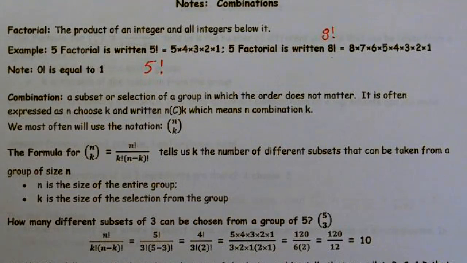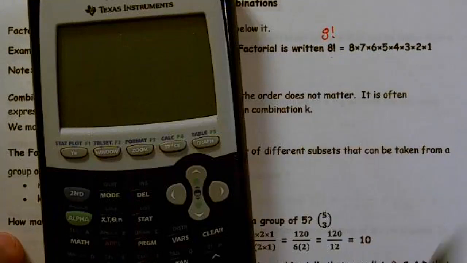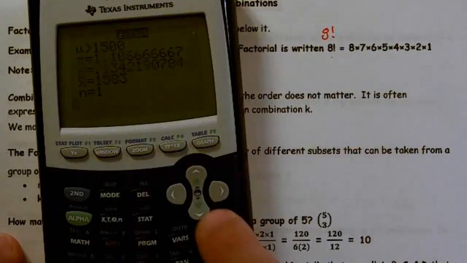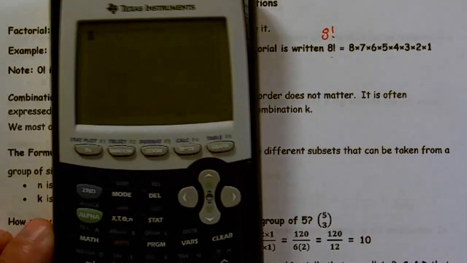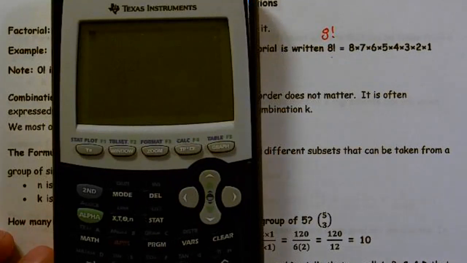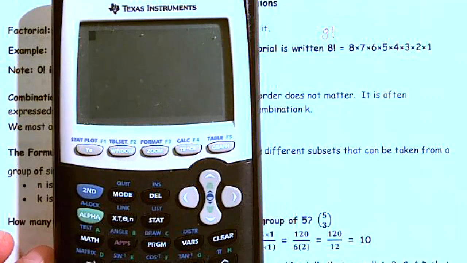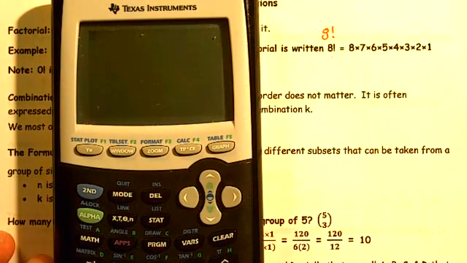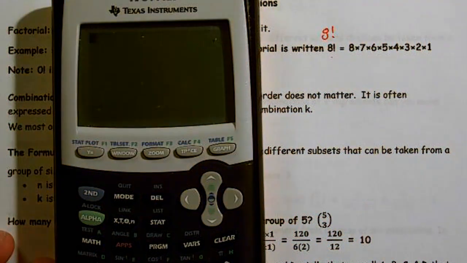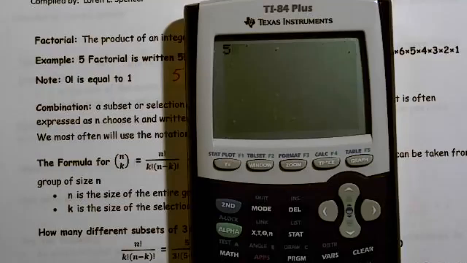Well, you can imagine that that would get very cumbersome if you had to write all that out. The calculator does it very nicely for you. So if I wanted to do 5 factorial, hold on just a moment, I'm going to try to adjust my lighting so we'll get a little more light on the calculator. I apologize for that interruption, but I'm trying to adjust the lighting so we can see the calculator a little better.